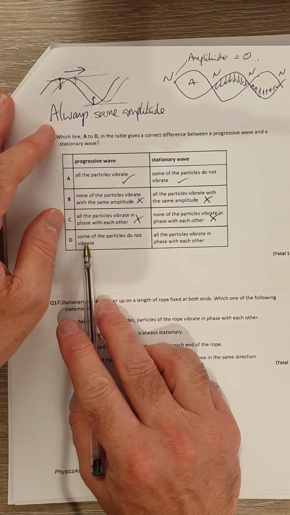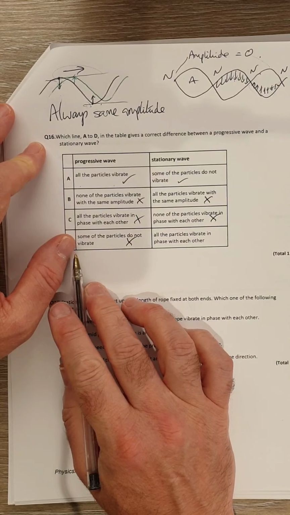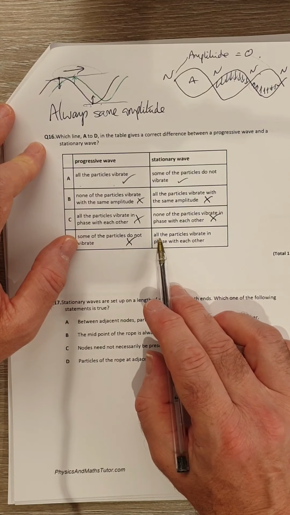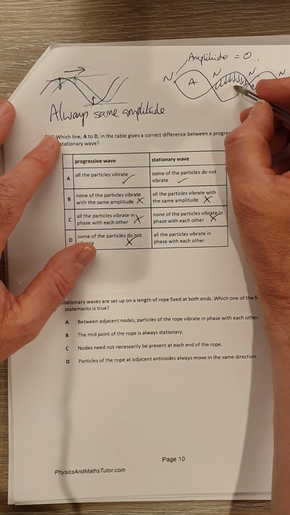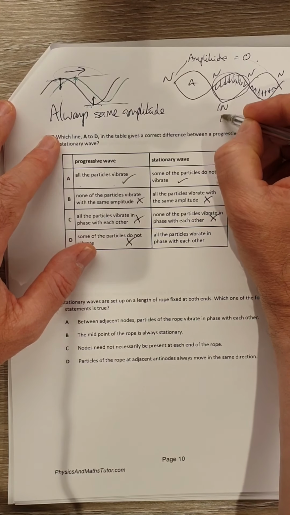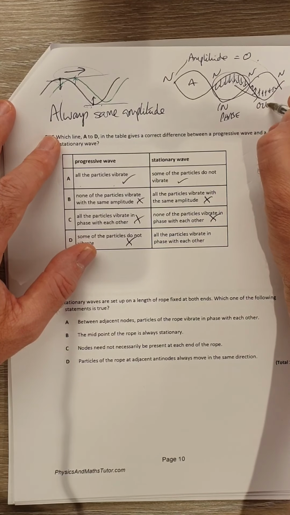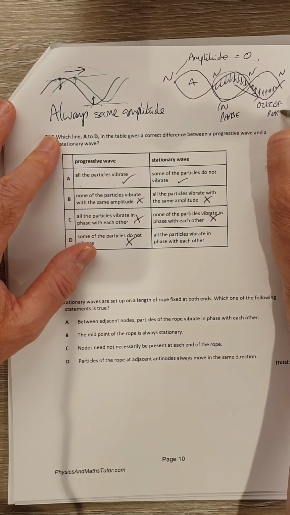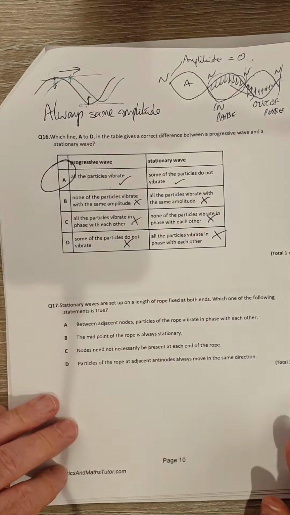And finally, progressive waves. Some of the particles do not vibrate. That's not true. That's for a stationary wave. And stationary wave, all the particles vibrate in phase with each other. That's not true. So all of these particles are in phase with each other, but they are out of phase with the particles between the next two sets of nodes. So that's not true. So the answer is A.